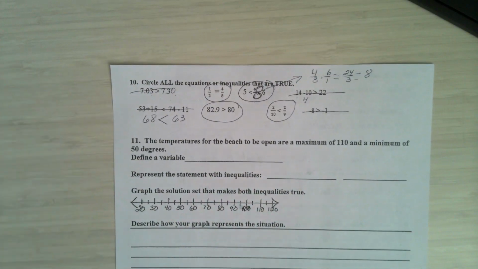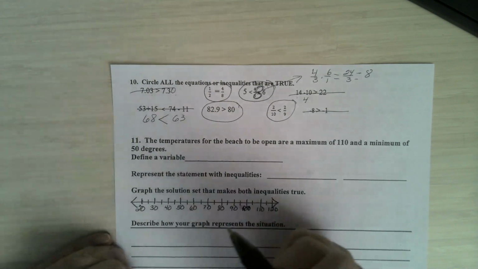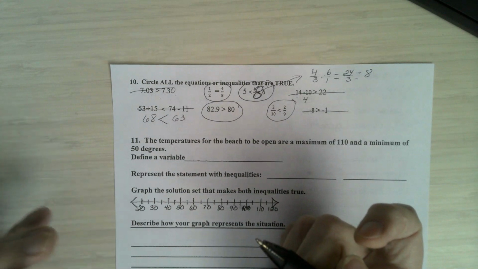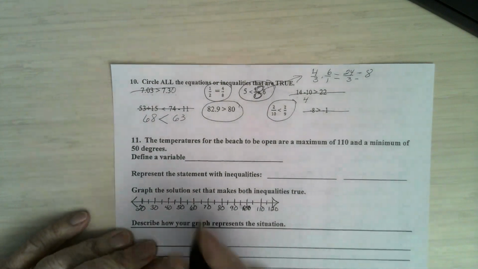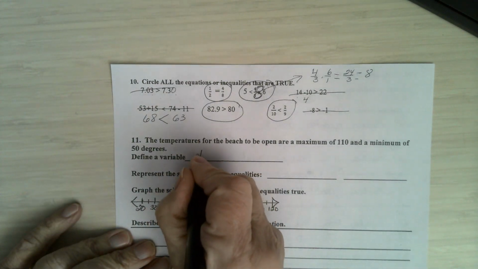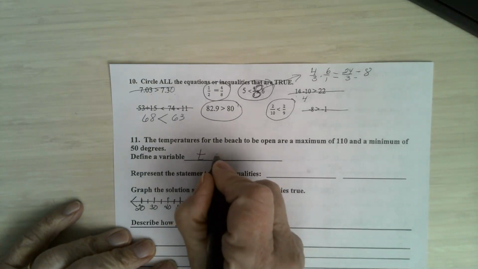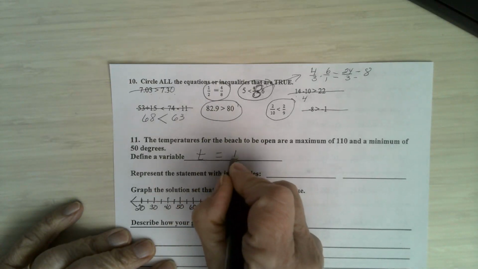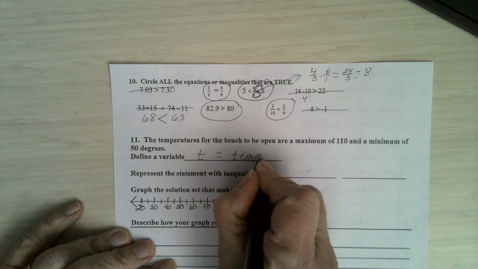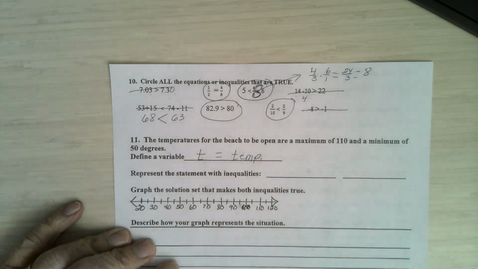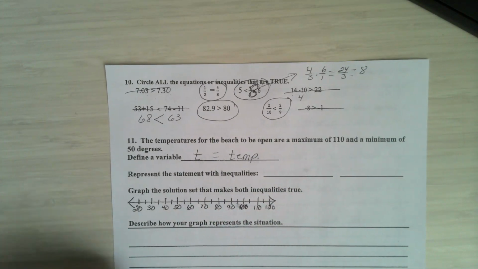Number 11, the temperature for the beach to be open are a maximum of 110 and a minimum of 50 degrees. Define a variable. You can say temperatures or degrees. What did you use? Temperature. I'm going to use a T. You don't have to use a T, but T equals temperatures. You could have said T equals degrees or X. It didn't matter which variable.